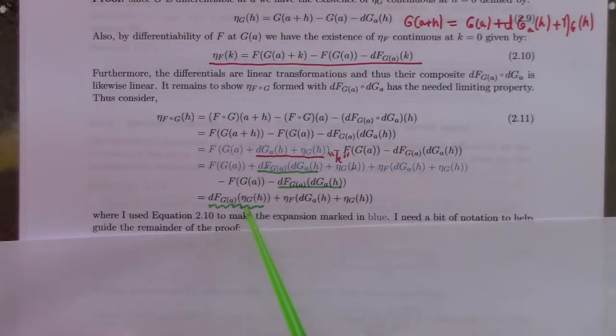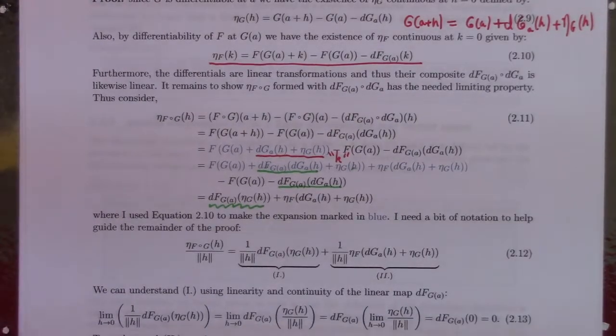Now we'd like to show that as h goes to 0, the limit of this divided by norm h is 0. I think it's already clear that the limit of this goes to 0 as h goes to 0, which is, I suppose, necessary but not sufficient for the differentiability. This is going to go to 0 because the linear transformation is continuous, and this goes to 0. All right, well, let me get to the actual arguments here.